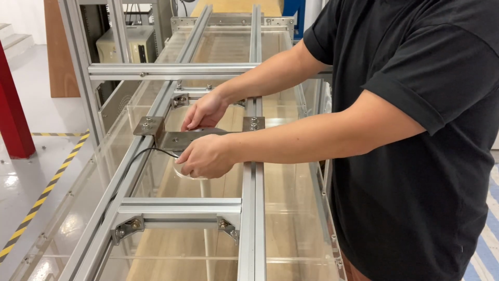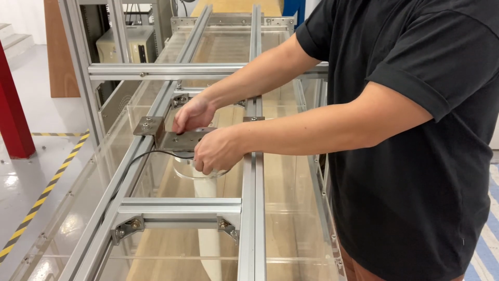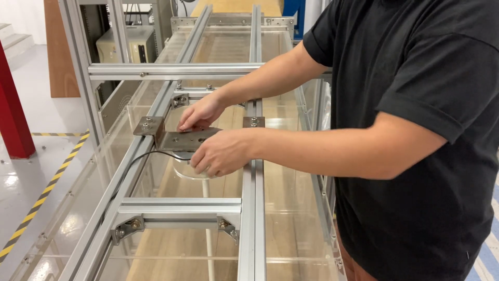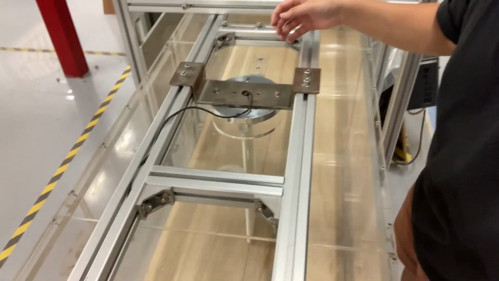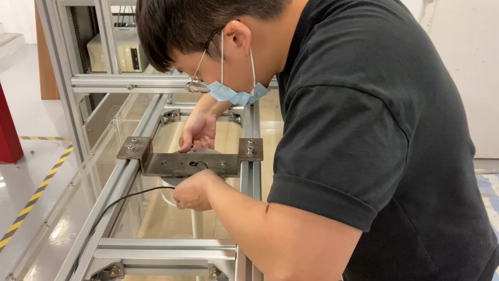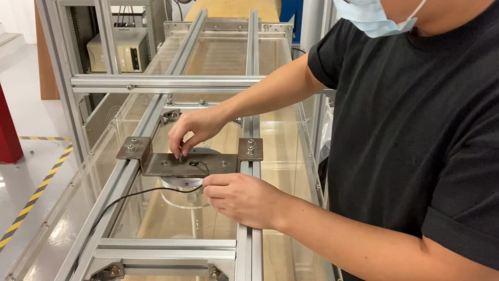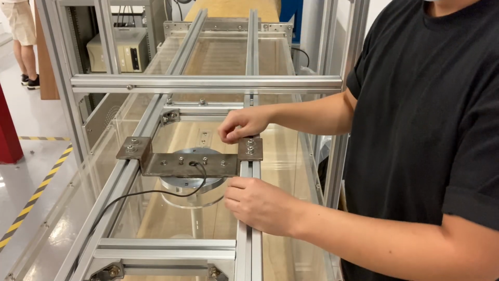Now the airfoil can still rotate pretty easily. And I'm going to set it to 0 degrees. And if you see here, the angles are marked here. And then I just put these 2 bolts through to clamp the rotating disc. Alright, that's the assembly, and now we're ready to start running the wind tunnel, which I will show you in the next video.